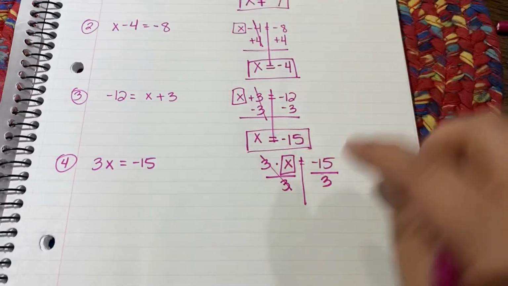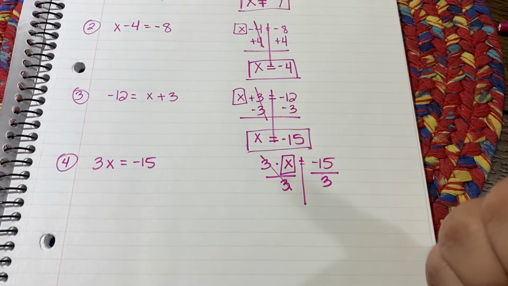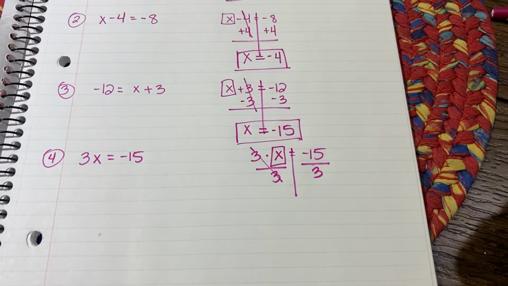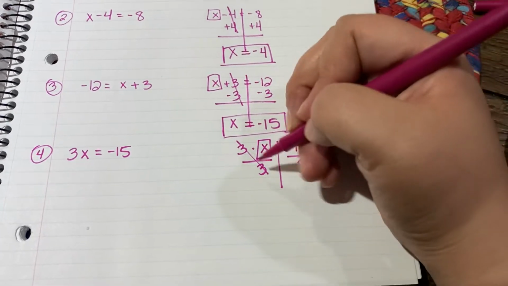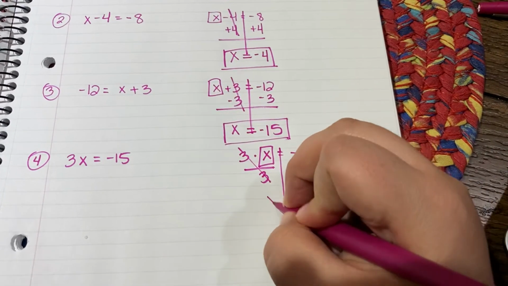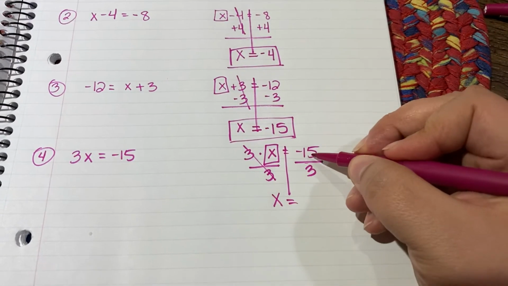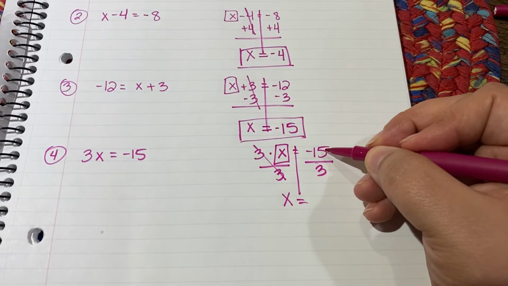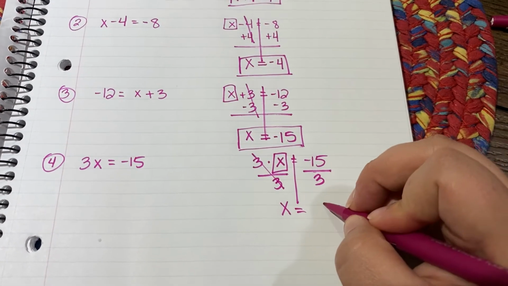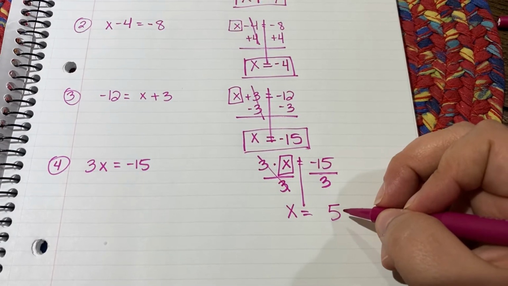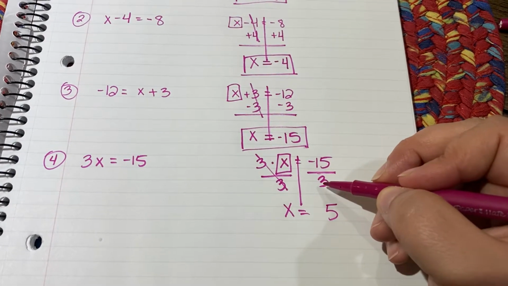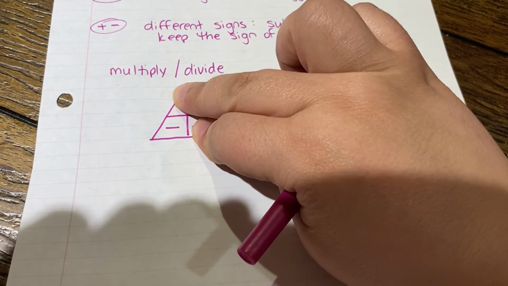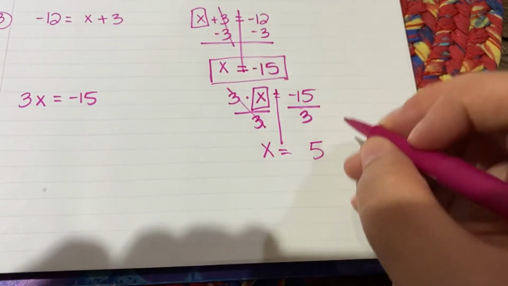Now these cancel because 3 divided by 3 is 1. And you don't need to put 1 times anything, because when you multiply by 1, it doesn't change the value. So we don't have to put anything. We can just cross it off. x equals, and now we do negative 15 divided by 3. First of all, 15 divided by 3 is 5. And then don't forget your triangle. This is a negative. This is a positive. So we go here, negative and positive. So my answer is negative. So negative 5.